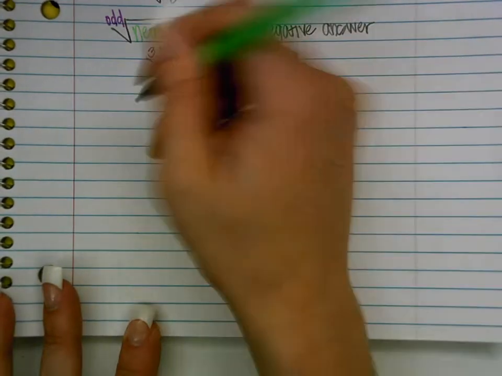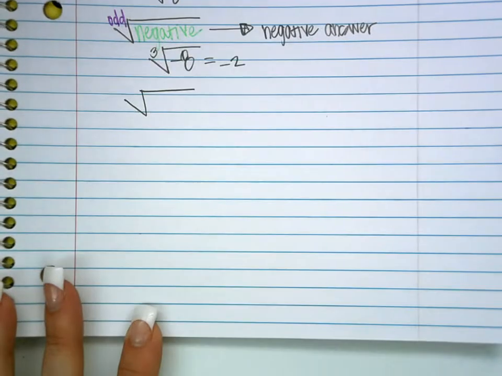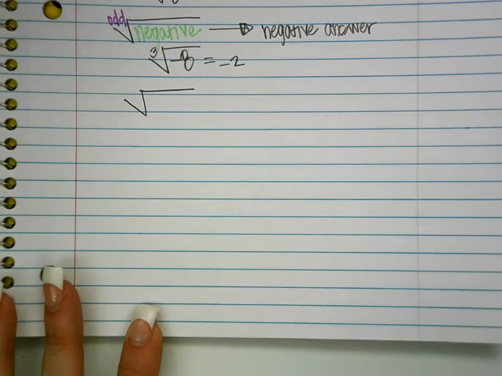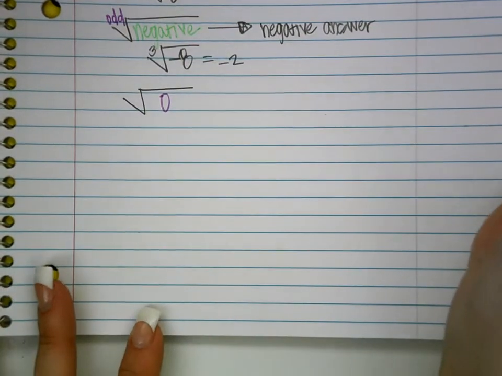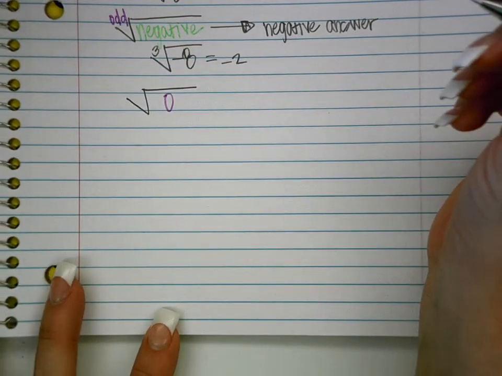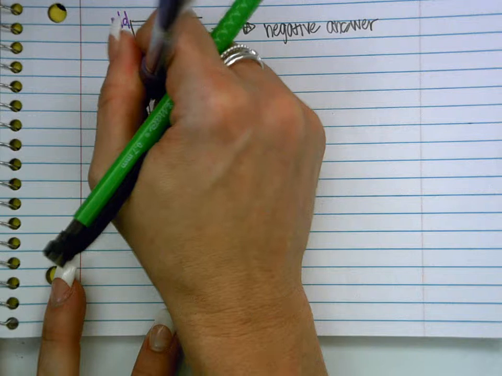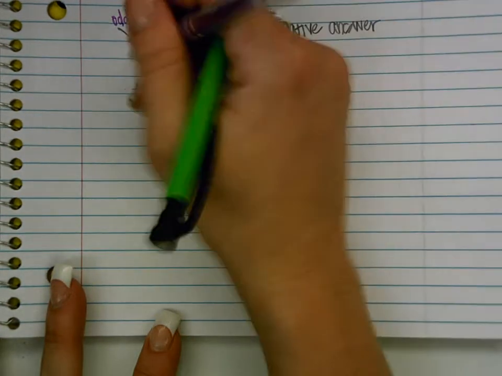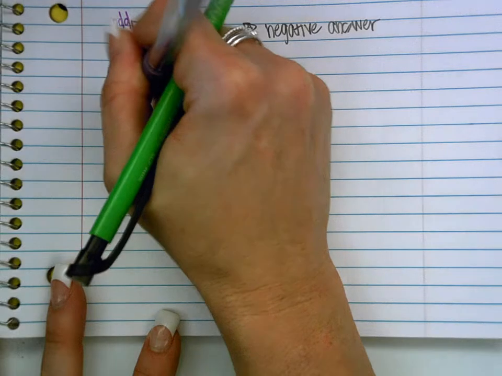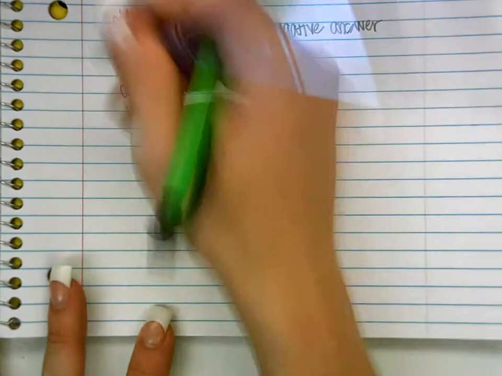The only other one that is a little bit special, because it tends to really confuse people, is if you have a 0 underneath a radical, with any handle number. It could be even or odd.